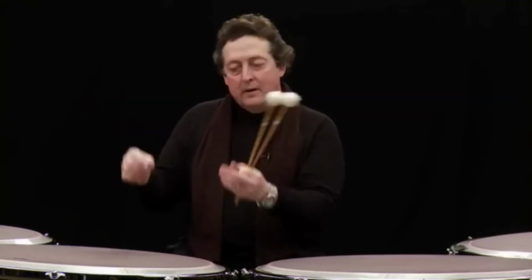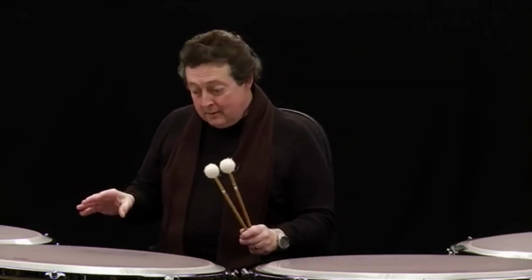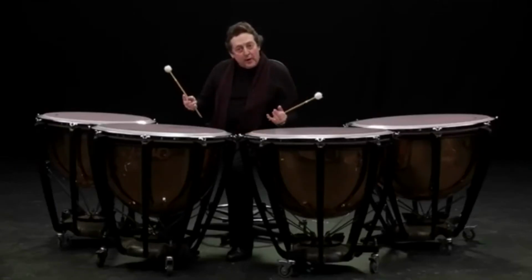When you tightened it up, it made a higher noise, and when you loosened it, it made a lower noise. And the timpanist in those days, to tune them, would have to turn all the keys to get the instrument even so it rang nice and to get a nice pure note.